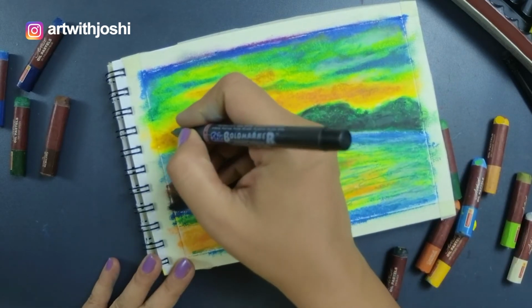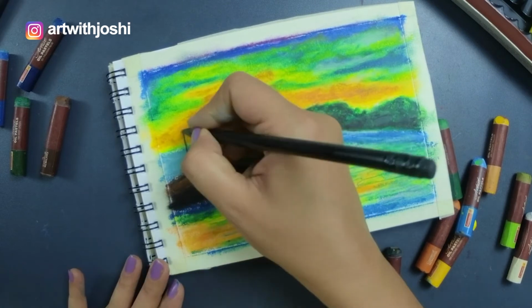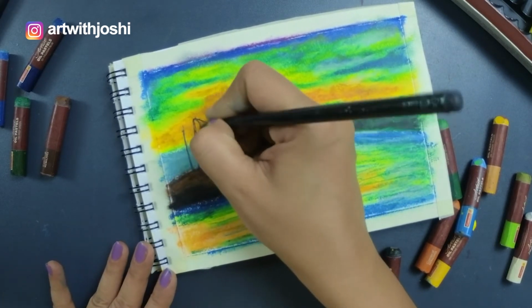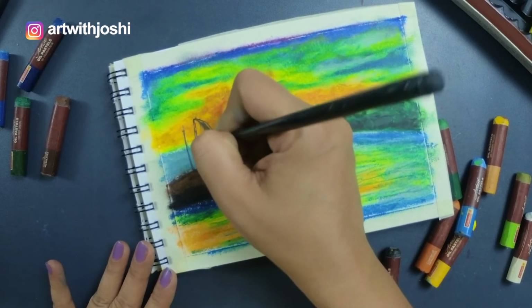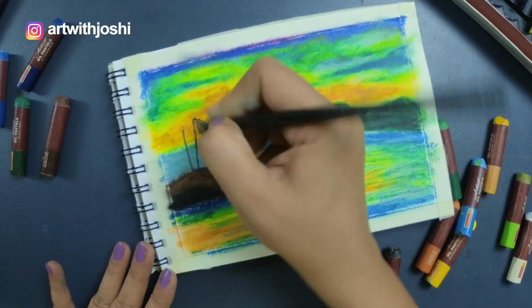With the marker, we'll make some trees first and then we'll give the depth in it. We'll use a black pencil. At times marker doesn't work on these colors. We will create the whole effect with a black pencil.